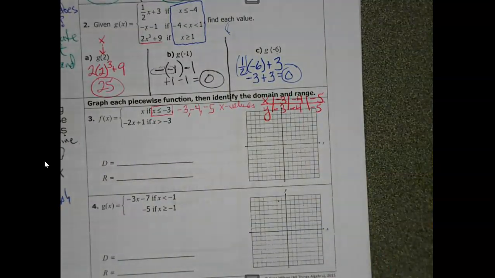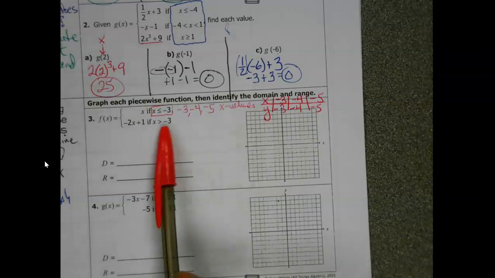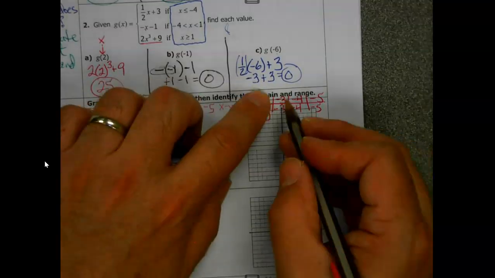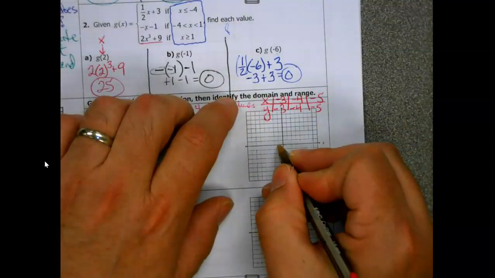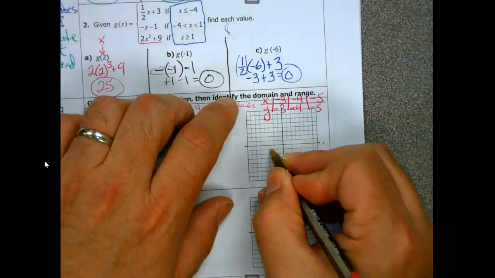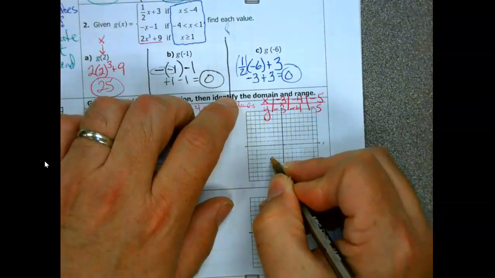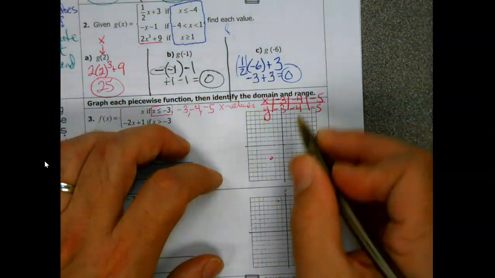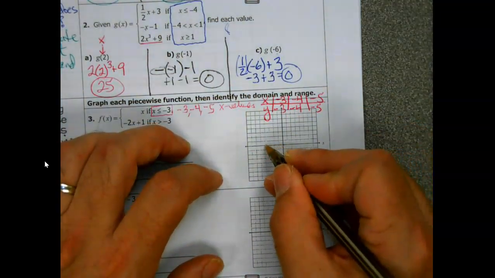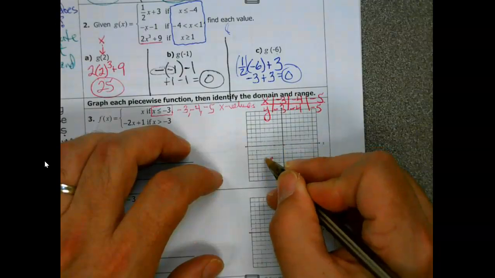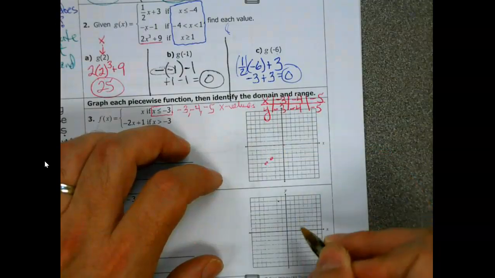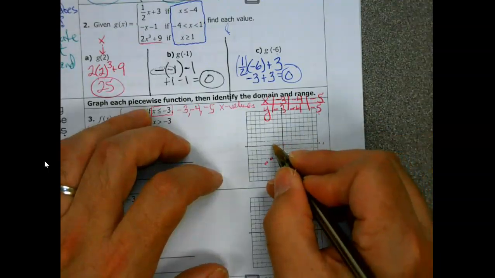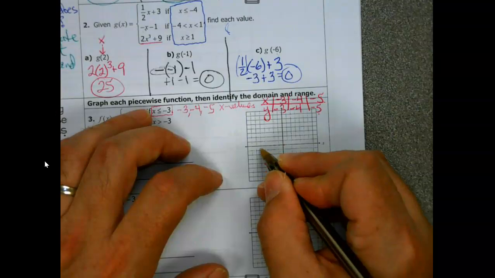So once I've got those 3 points, and we'll explain again for this one how we're picking out the x values. So we've got -3, -3. So 1, 2, 3, 2. 3. I'm just going to put little dots for right now. -4, -4. 1, 2, 3, 4. 1, 2, 3. And -5, -5, we go left. 1, 2, 5. 1, 2, 3.